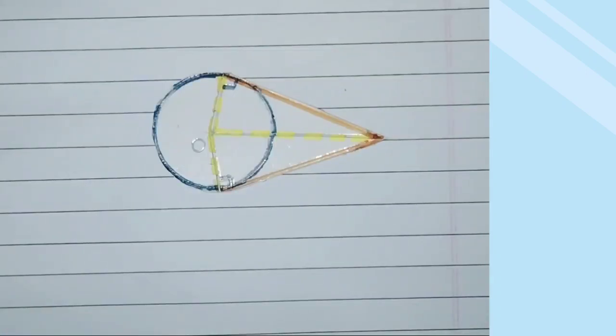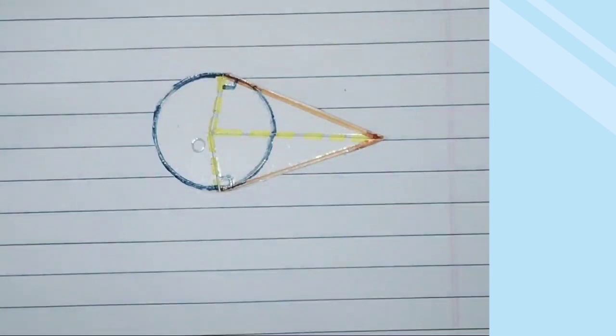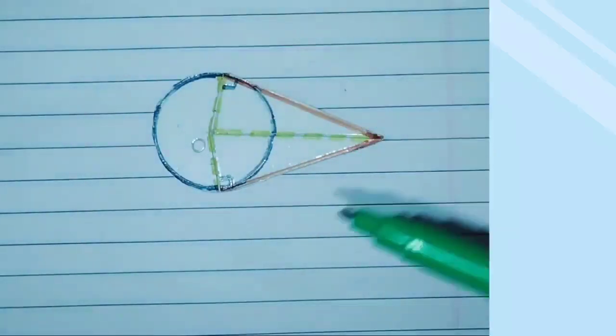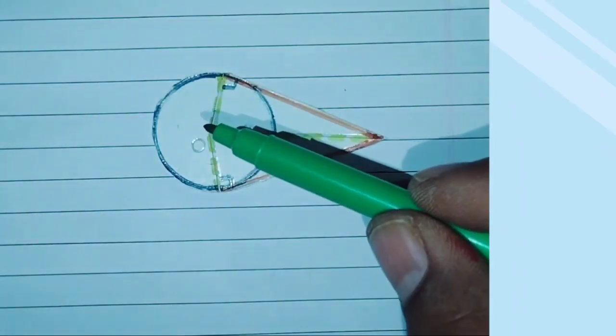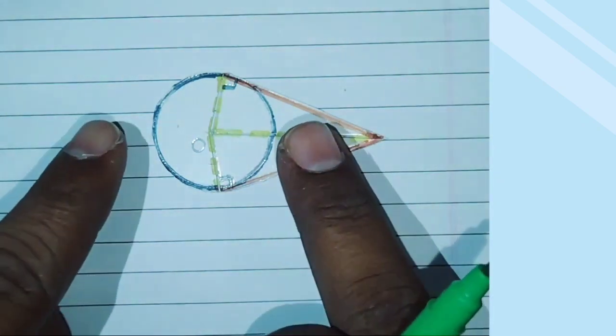Now I will show you a simple demonstration to understand the concept of congruency. You can remember that congruent means equal in all respects, shapes and size of the corresponding figures. These two lines are called the tangents from an external point. These two are called the radii of a circle. Now observe clearly.